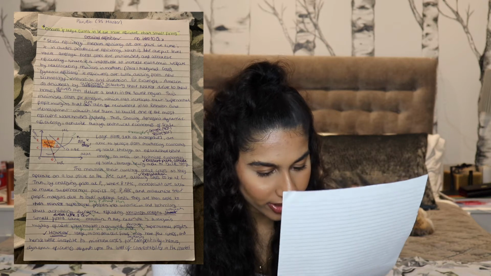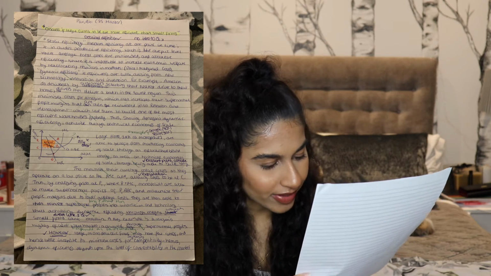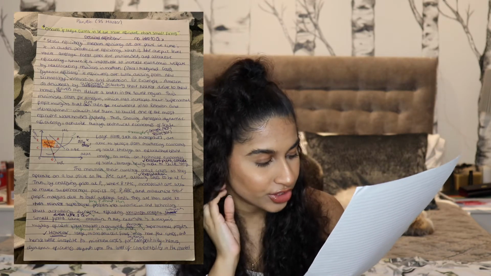And then I've got a bit more explanation. They're then able to reinvest supernormal profits, which I should have specified, my teacher says, was it the long run or the short run, into innovation and technology, thus achieving dynamic efficiency through means which small firms can't obtain. That I've underlined is a direct link to the question, because I've talked specifically about which is more efficient, large firms or small firms, and I've directly talked about something that small firms can't obtain. Feel free to analyse the rest.